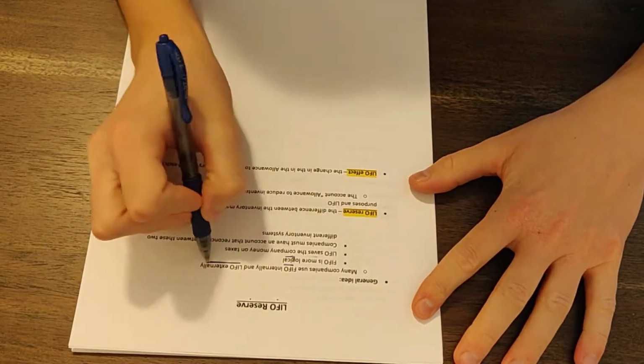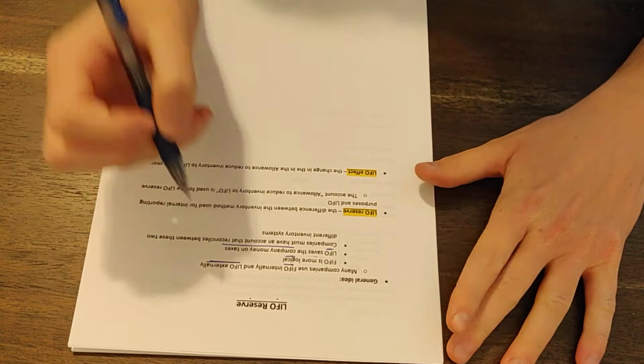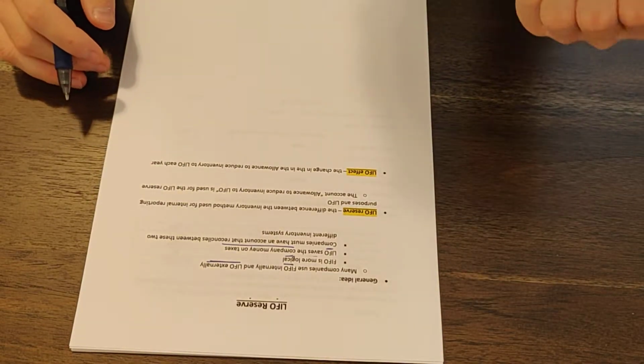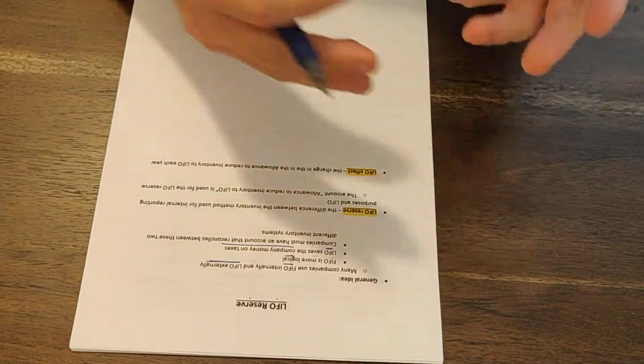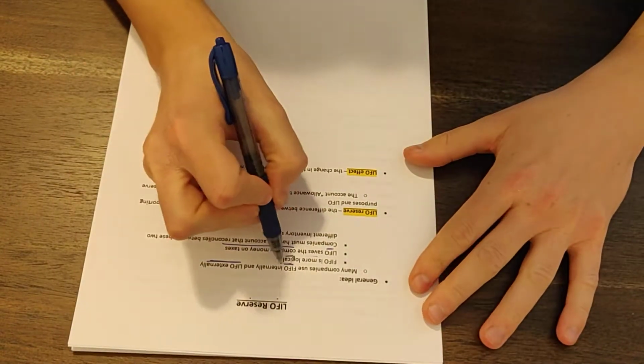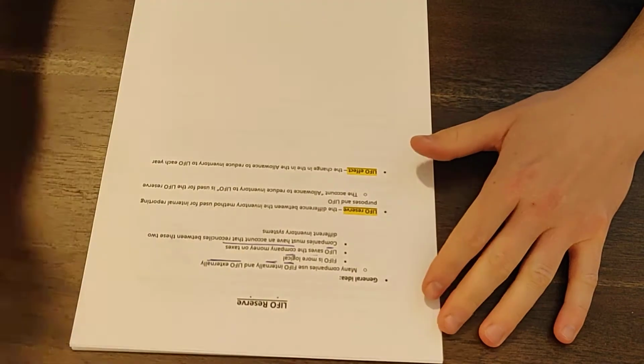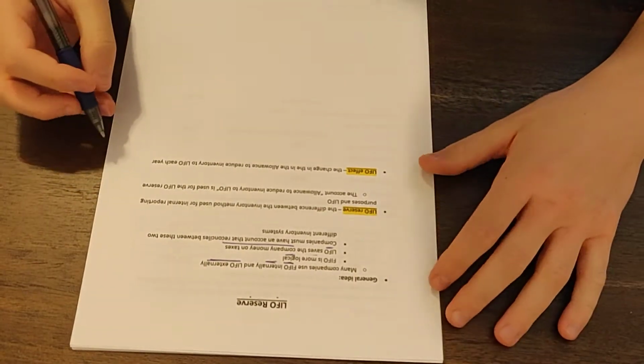But the issue is that LIFO saves the company money on taxes, okay? And so there's this tension: FIFO is easier to use, but LIFO saves us money on taxes. So companies, a lot of times, use one internally and the other externally. So FIFO internally, LIFO externally, okay?